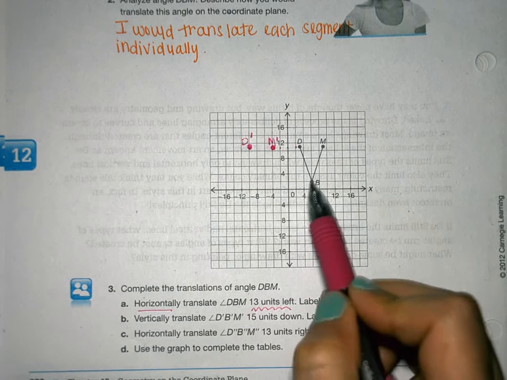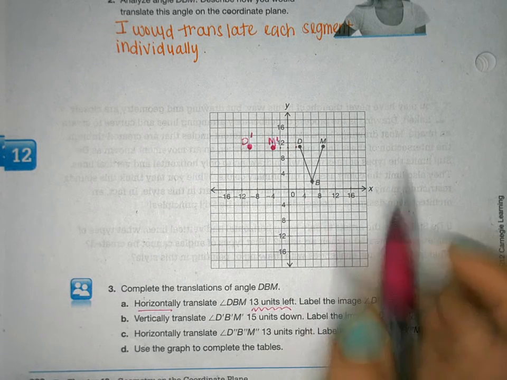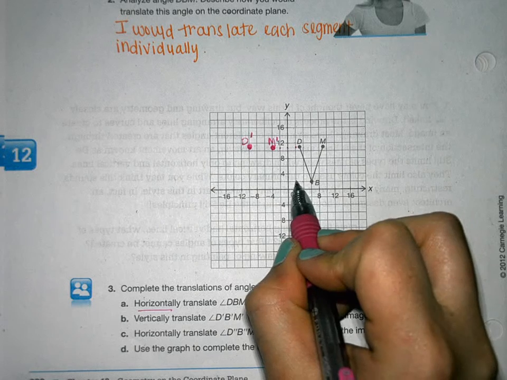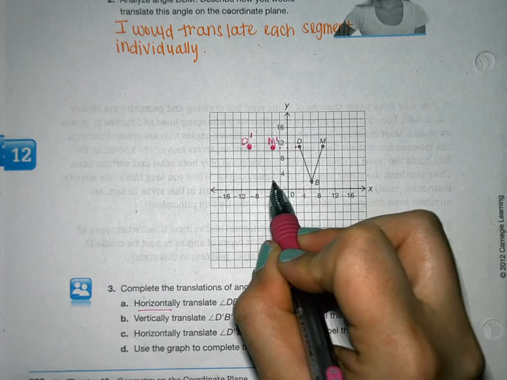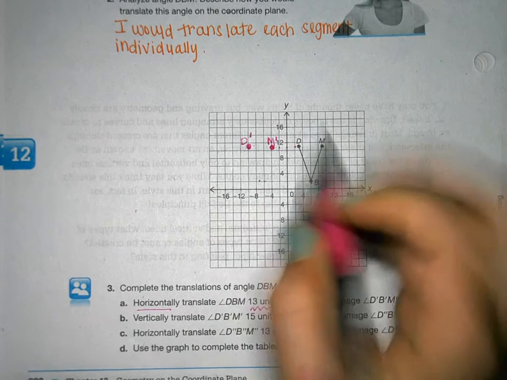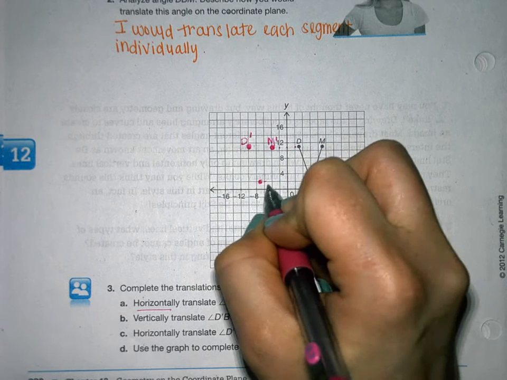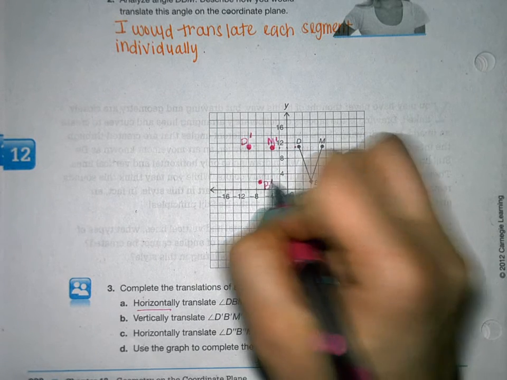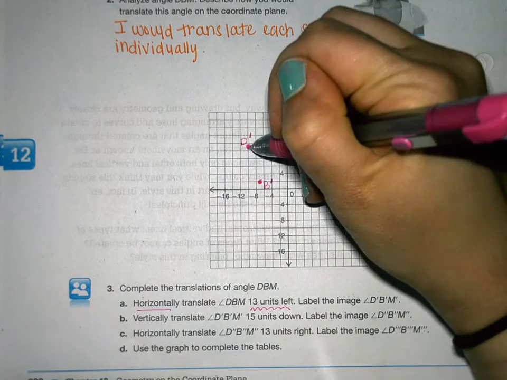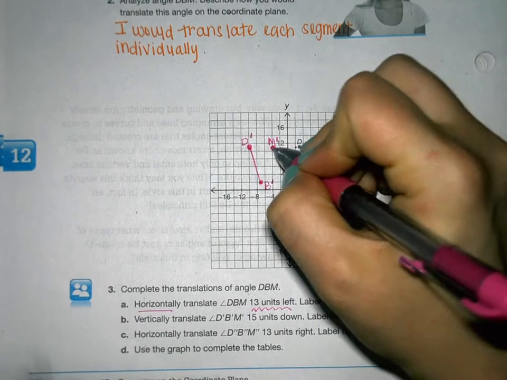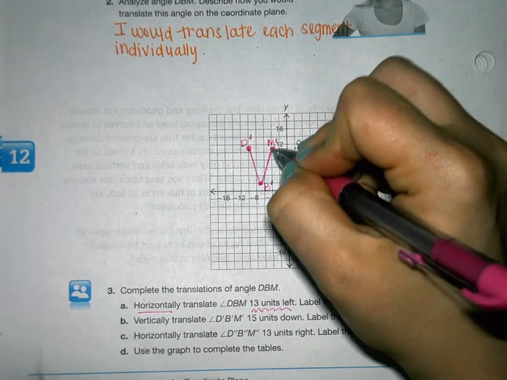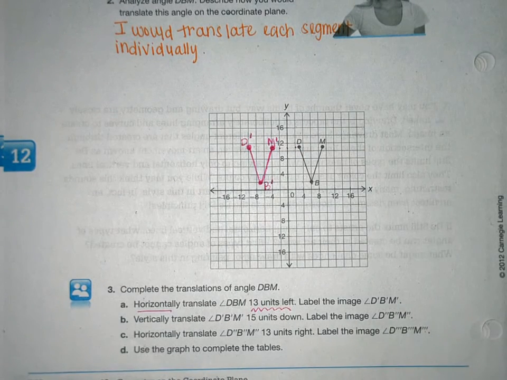And then B is already on the cross of a grid line, so this is going to be 2, 4, 6, 8, 10, 12, and to do 13, I'm going to go right in the middle, and that is B prime. So to make my angle, I'm going to connect all three of these. And that is part 1.